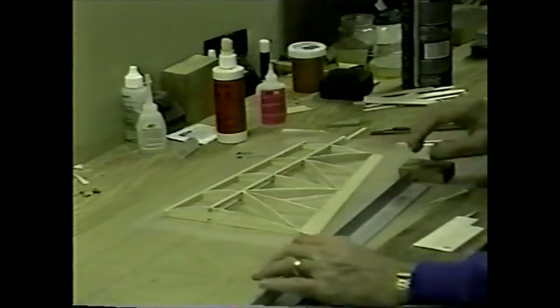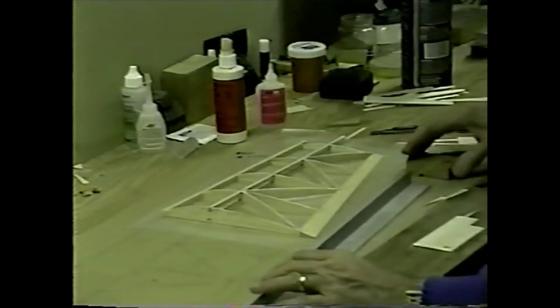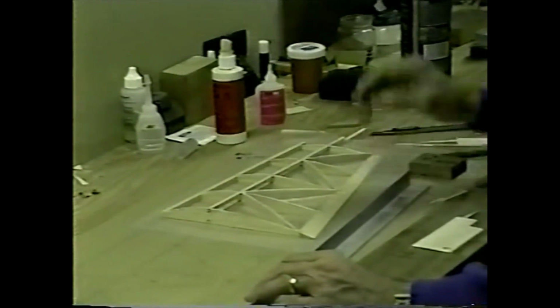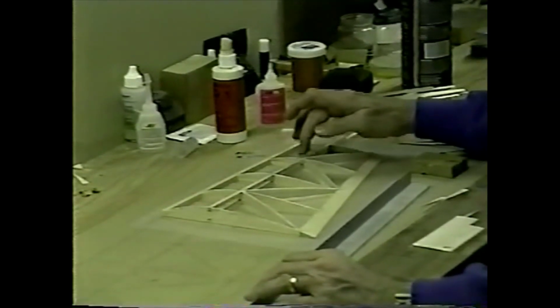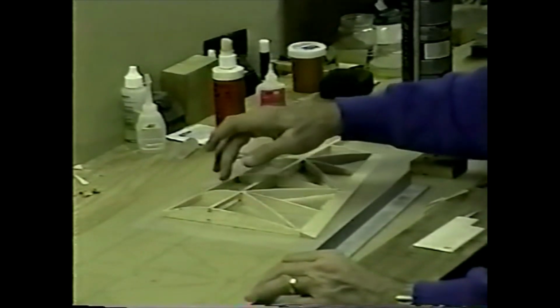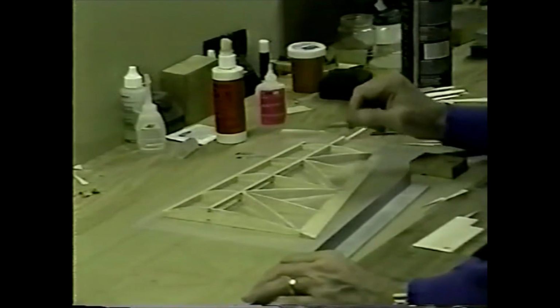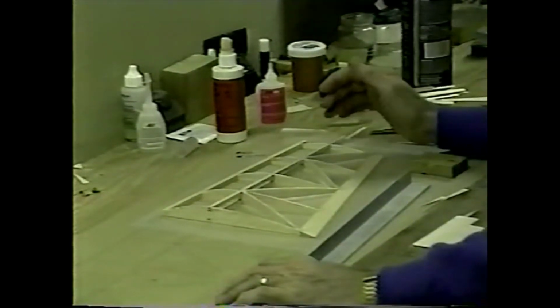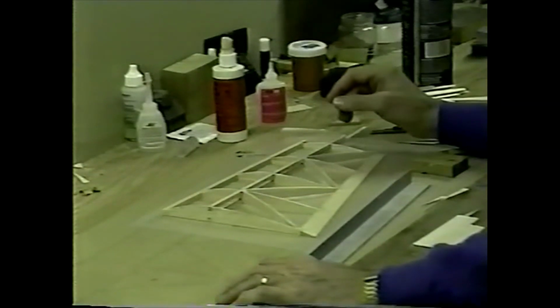Now, I'm not quite down to contour, but I think you understand the process. So the next thing to do is we will add diagonal ribs in front of the spar, between the spar and the leading edge also. And that will tremendously stiffen the entire wing tip.